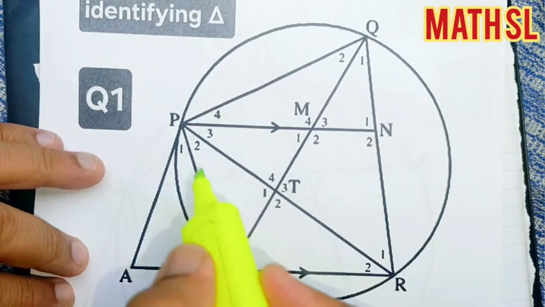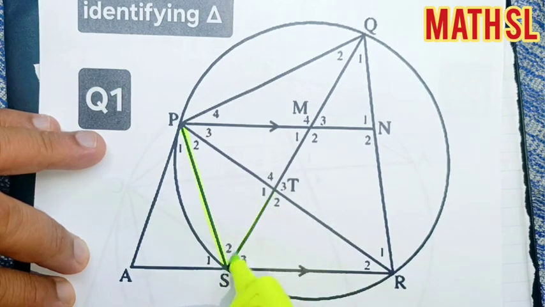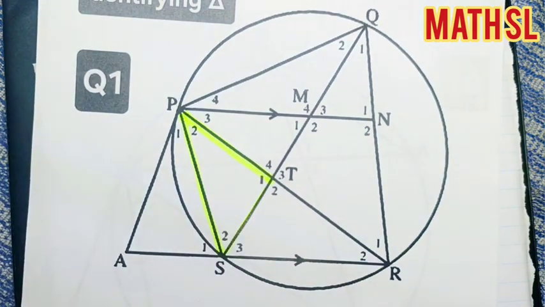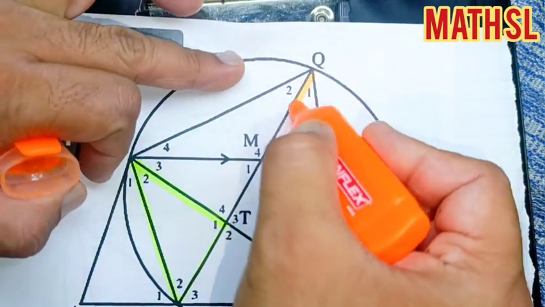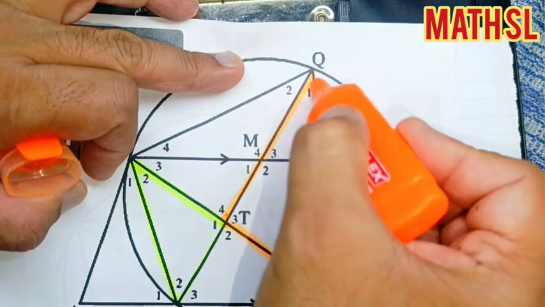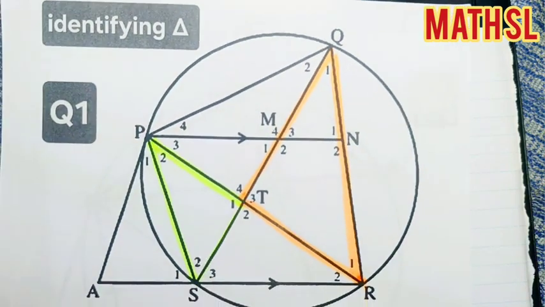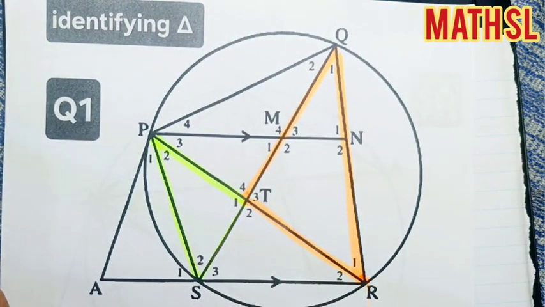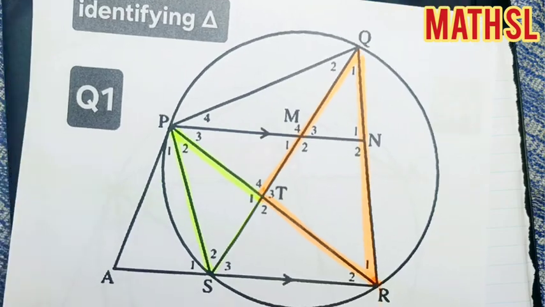PST. Yes, this is the triangle we have, and then we need to have QRT. Yes. So we have the triangle PST and we have QRT. Hence, we will attempt to prove that triangle PST and QRT are similar.